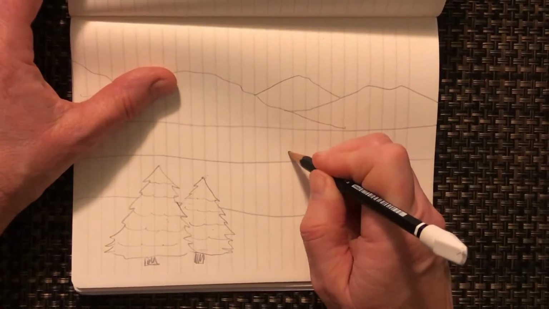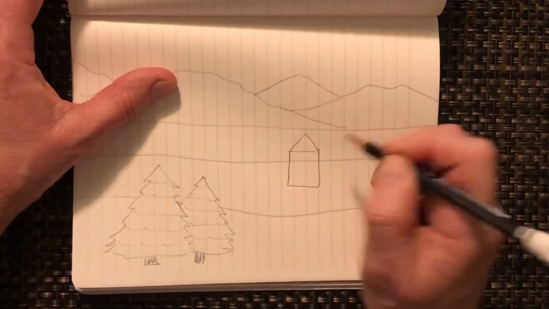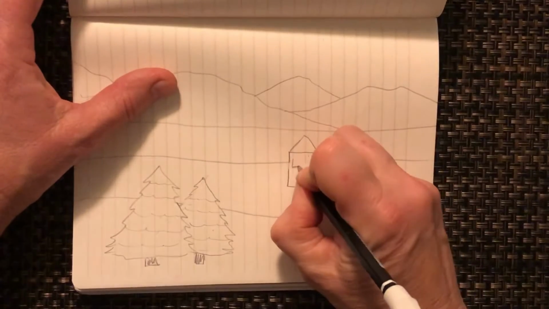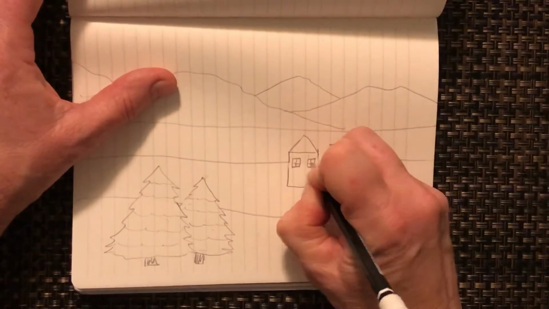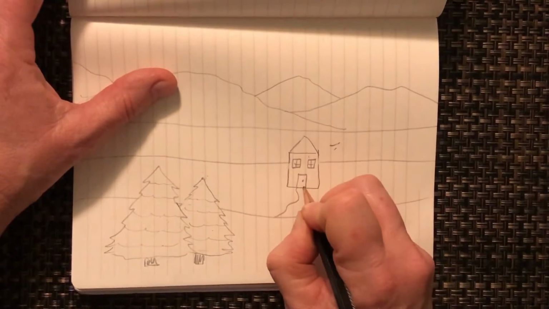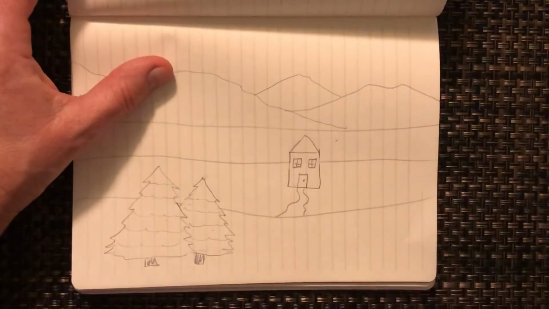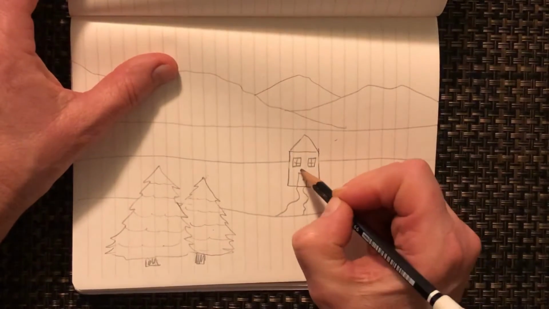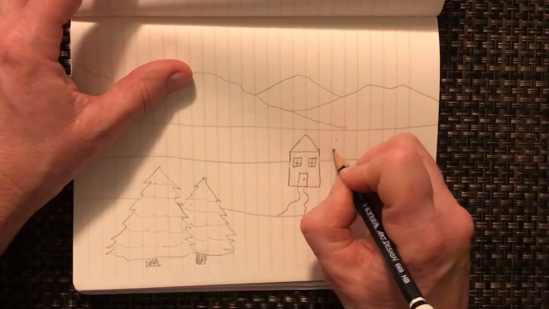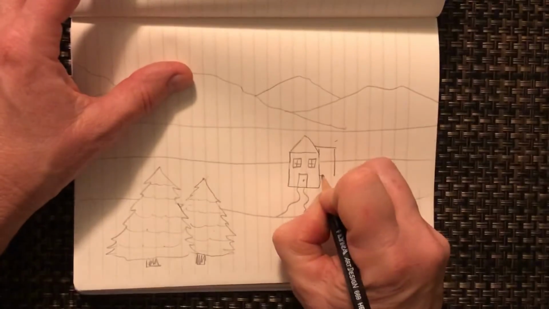So let's say I wanted to draw a house. This is going to be a very basic house. A very, very quick and basic little house. And maybe it has a pathway. And let's say there was another house. Let's say I had another house and I wanted it to look like it was behind this one, that this one is overlapping it. I'm going to draw, maybe I'll draw another kind of square shape.